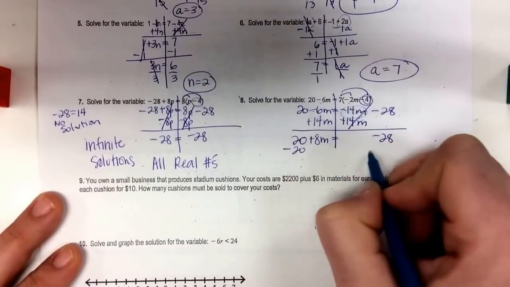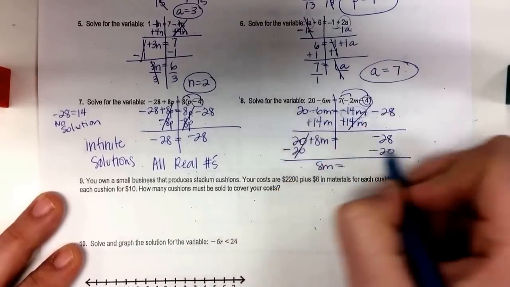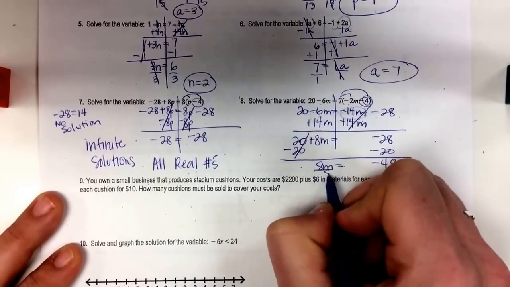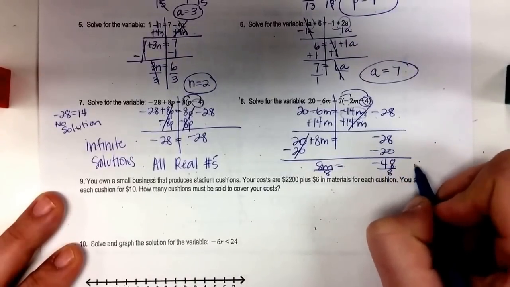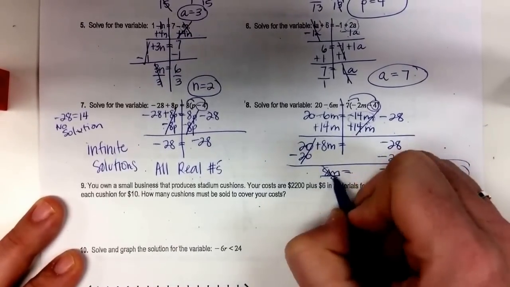I'm going to subtract 20 from both sides. So 8m equals negative 48. Divide by 8, divide by 8, m equals negative 6.